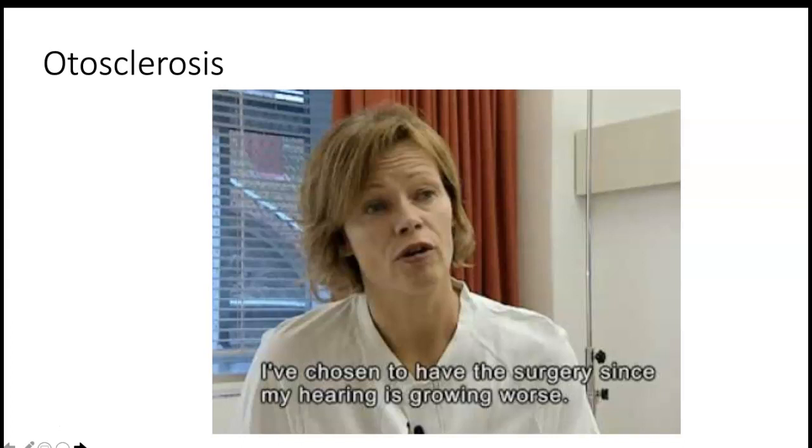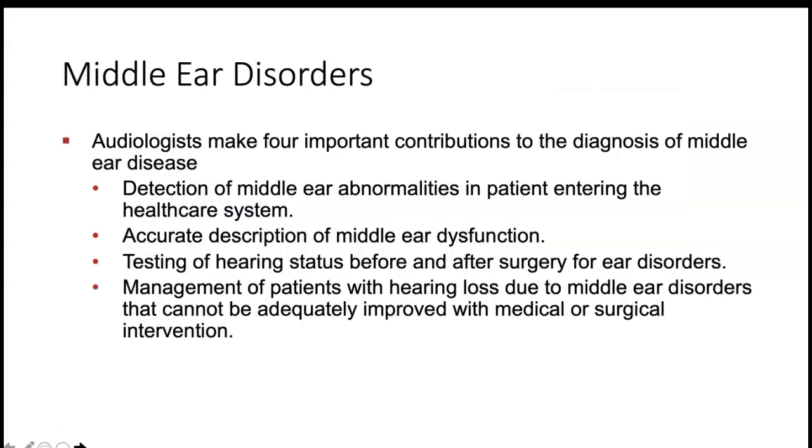Now, typically with otosclerosis, you have a type A sub S tympanogram, because it's very shallow. It's shallow because it's extra stiff, okay? And you can have some conductive hearing loss with that. So again, for middle ear disorders, our job is to detect them, describe them, test them before and after medical management.